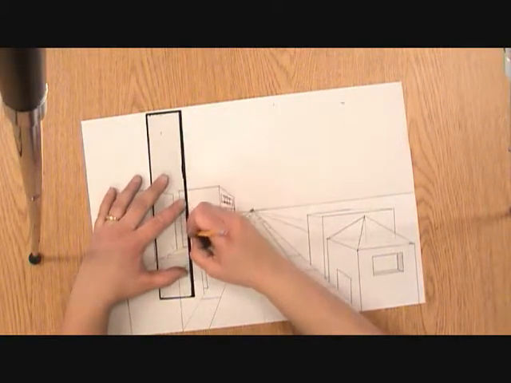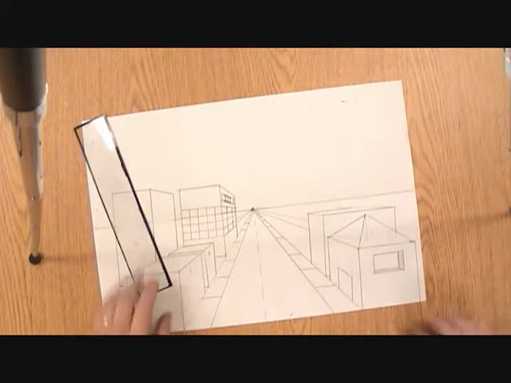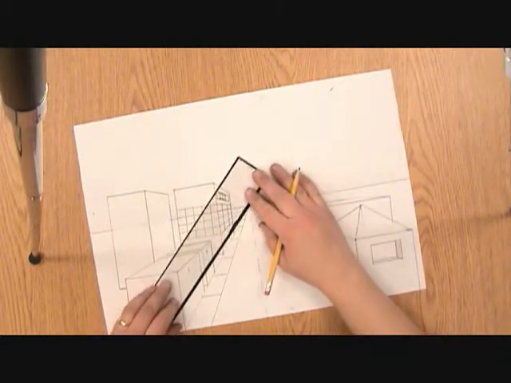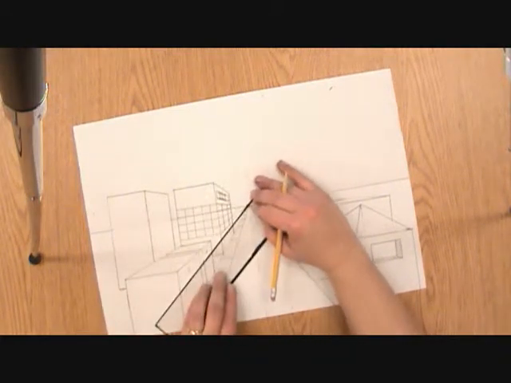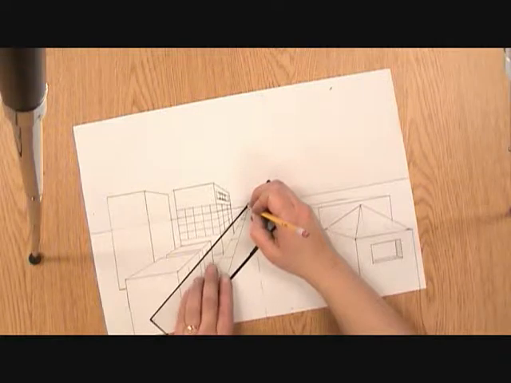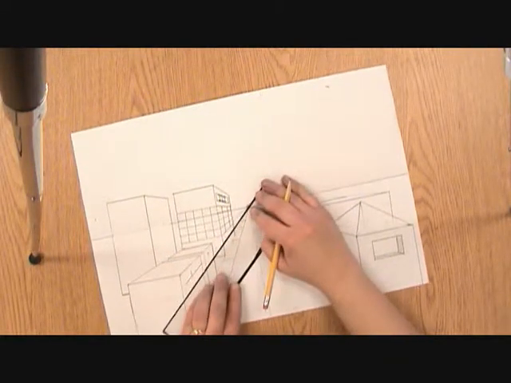Now, if I want this to be a brick building, that is different than a window building. I'll make this a brick building. I do the pivot on the vanishing point to start off with.